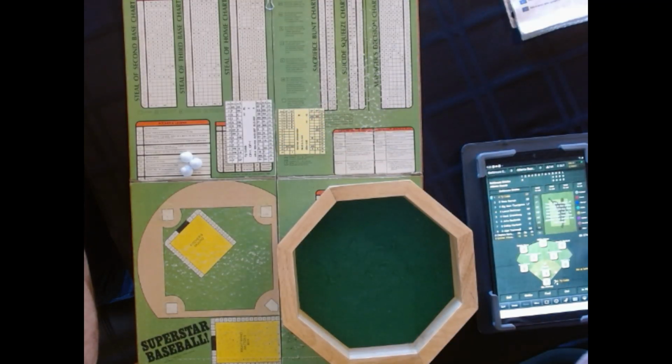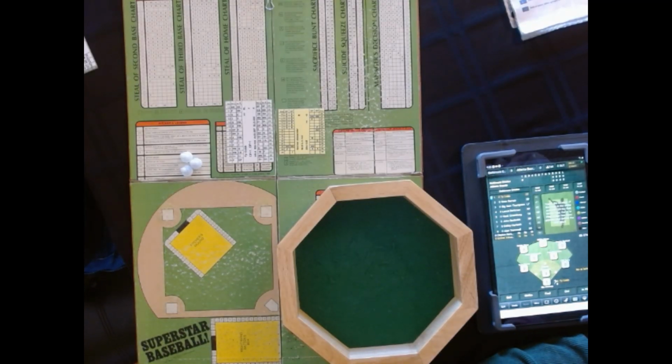Okay, so I said Baltimore and Atlanta. Those are the names of the teams in our league. However, the players are just all-stars that are drafted in the big draft at the beginning of the season.